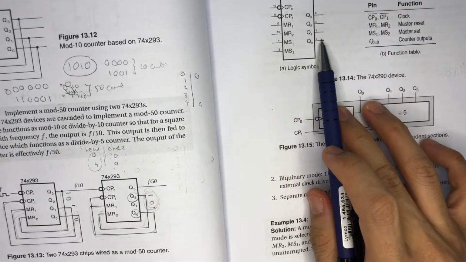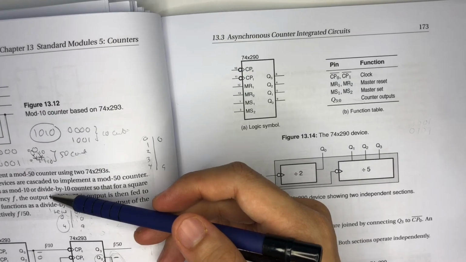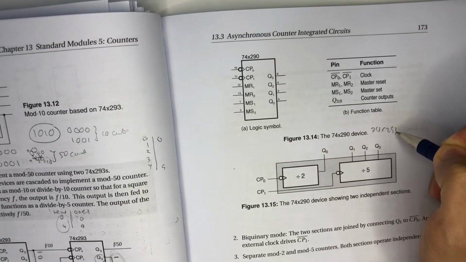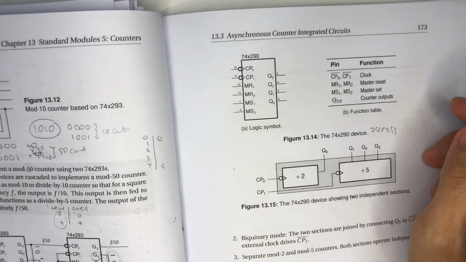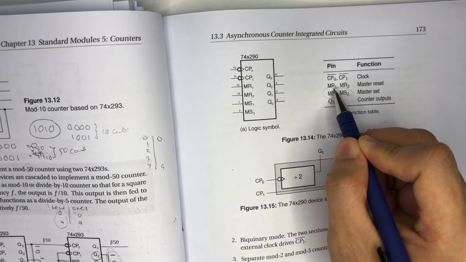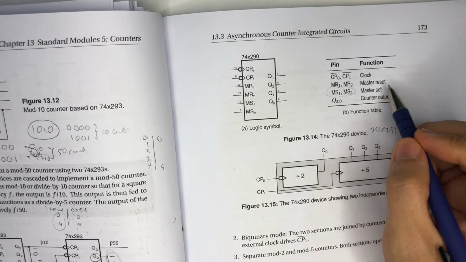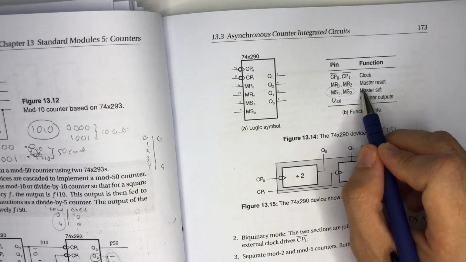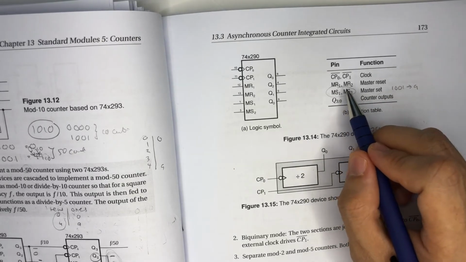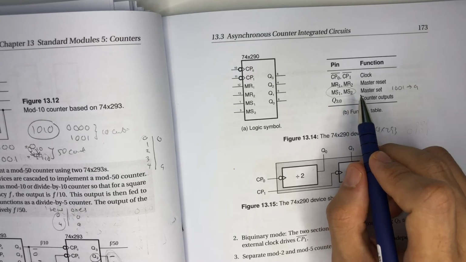The logic symbol is shown in figure 13.14. Okay, see this first. The device is related to the 74x293 that we discussed earlier, and shares many pin assignments. However, it has two additional inputs, which are MS1 and MS2, which stand for master set, which initializes the counter to 1001. If we set this, it will start counting from 1001. We start counting from 9 if we set this one. Okay, if we set them to active. Other bits have the same function just like in the 74x293.